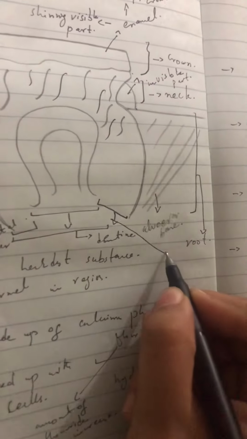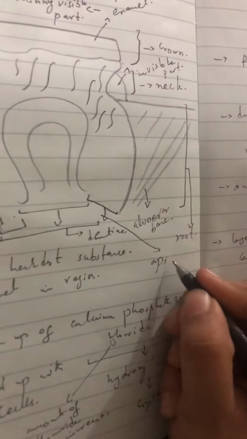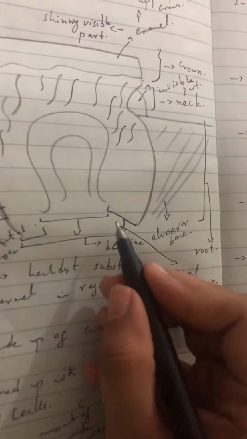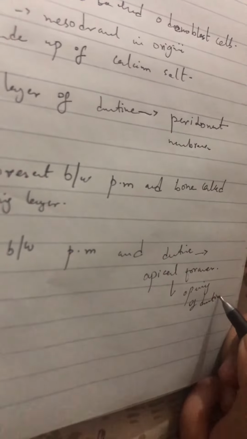Apical foramen, this region, or we can say opening of the dentine. Here I will write apical foramen. We can also say opening of dentine called the apical foramen.